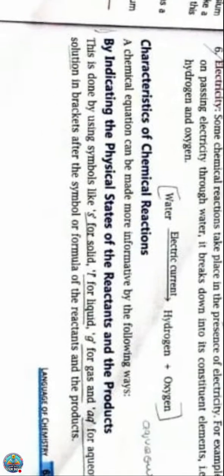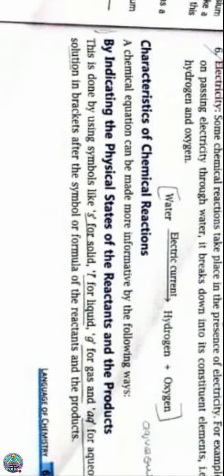Next one, characteristics of chemical reactions. A chemical reaction can be made more informative. In general, what is a chemical reaction? It is represented in a sentence form or in a symbol form. With the symbol or sentence, we cannot get the state of every reactant. To make the reaction more informative, like how the reactants are there, whether they are in solid form, in liquid form or in gaseous form, we can represent their symbols and then represent their states, and we can make the reaction more informative.